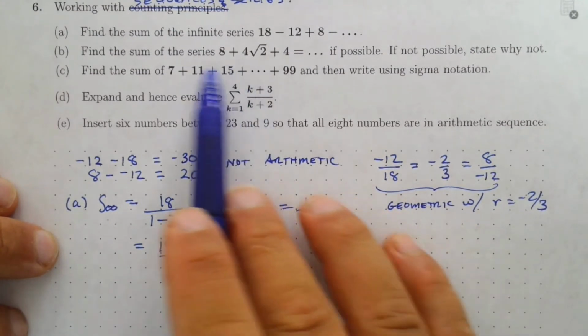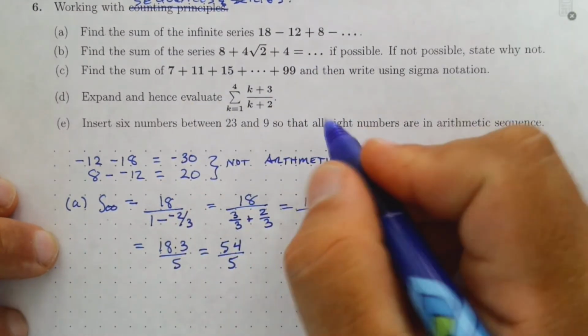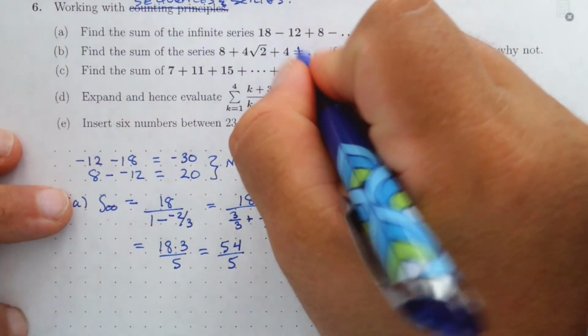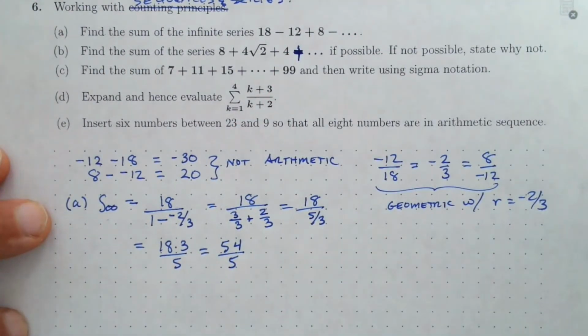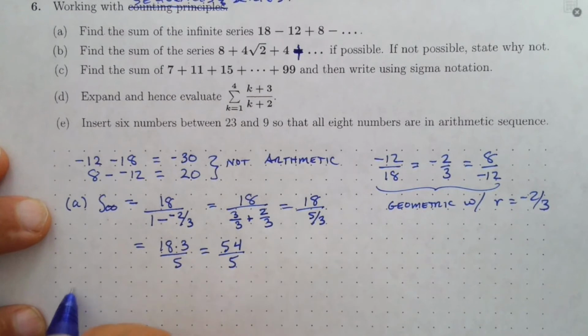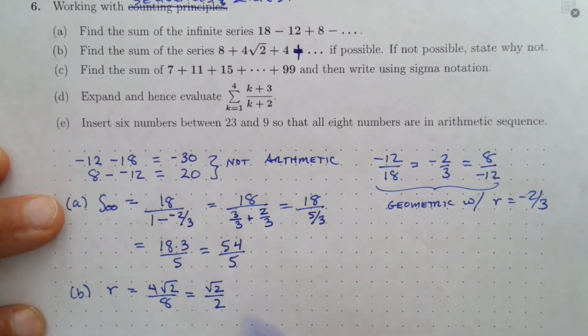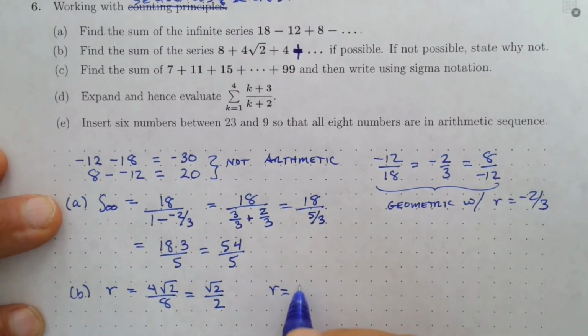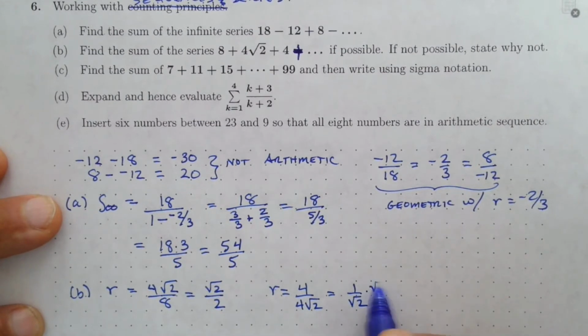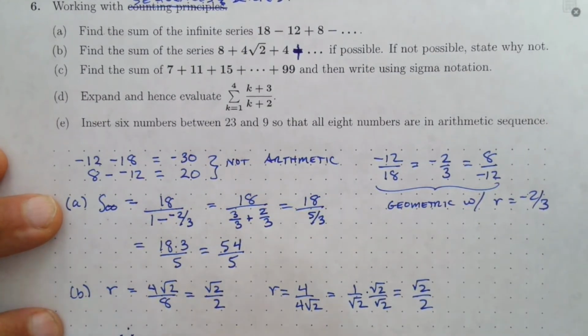Here's a different series, and we say find the sum if possible, right? And over here, this shouldn't have an equal sign, right? That should be just a plus. So find the sum if possible. So we look to see, do I have a common ratio? So for B, consider the common ratio. So 4 root 2 divided by 8 is the same thing as root 2 over 2. Right? And 4 divided by 4 root 2 is the same as 1 over root 2. But I know that if I rationalize that denominator, that's root 2 over 2. So therefore, my common ratio is root 2 over 2.